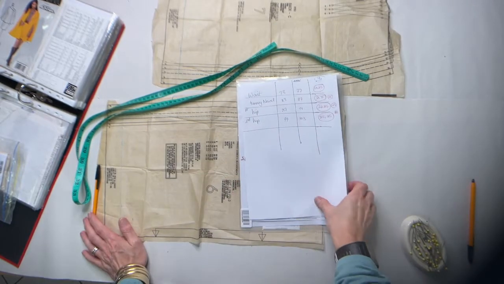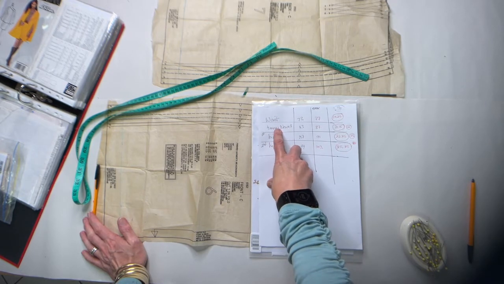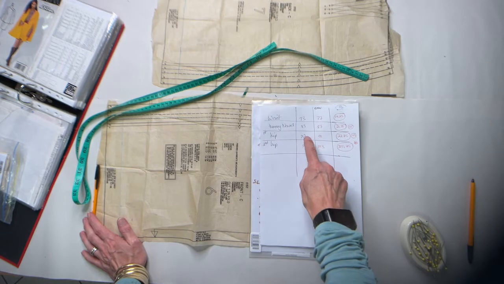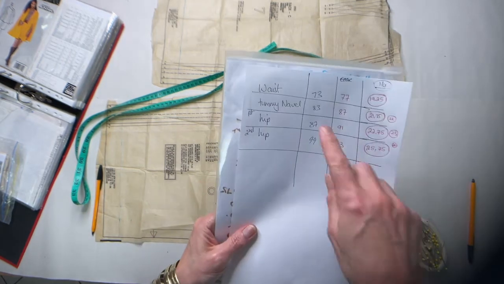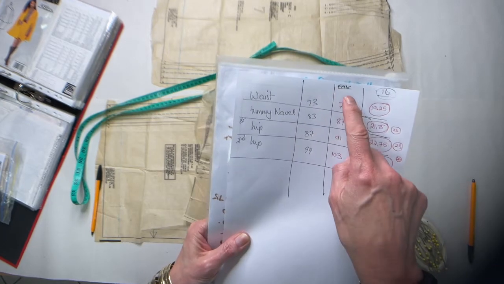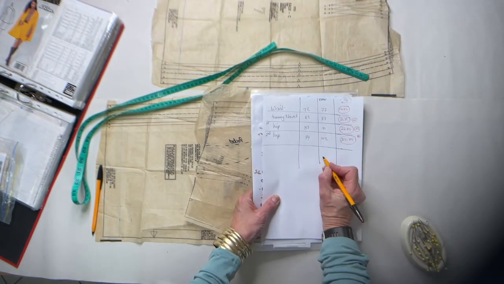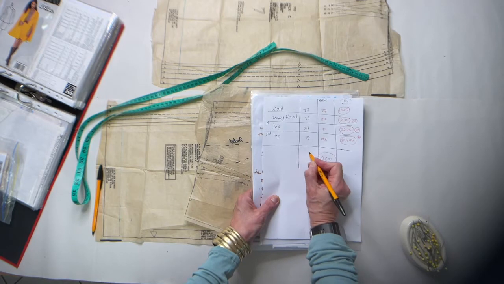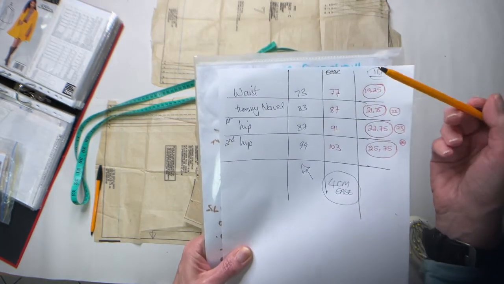So here are the measurements that I've taken. I've got my waist, my tummy, navel area, first hip and second hip. These were my set measurements that I took around my body. Then what I did was I've written here ease, and I've added 4 centimeters. So there is a 4 centimeter ease to my normal measurement. Then I went and divided it by 4.